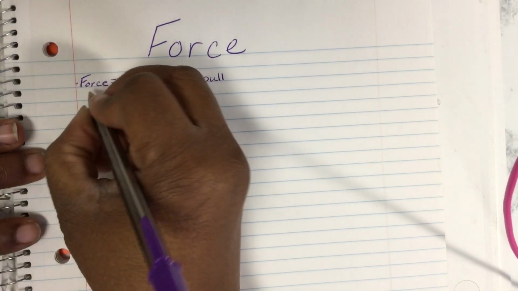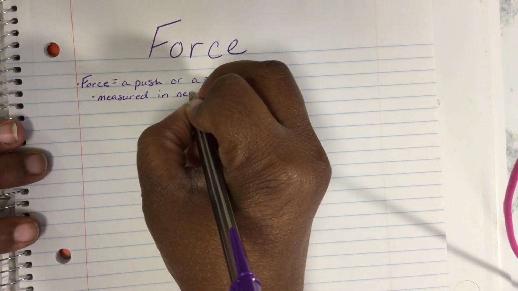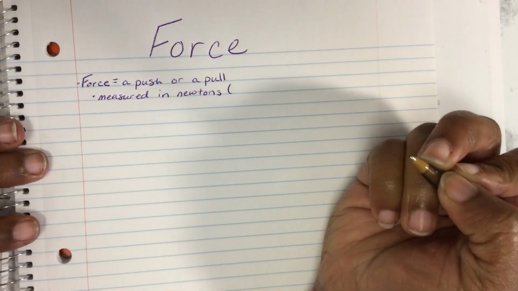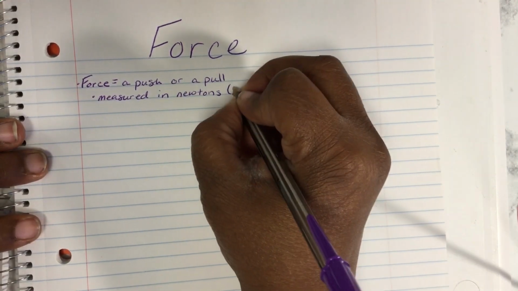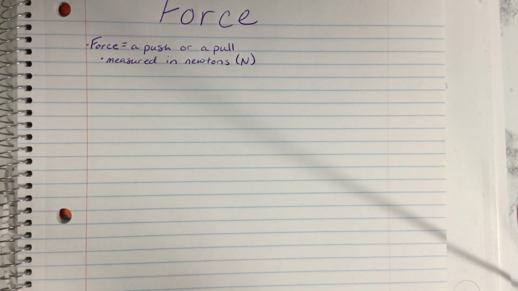We measure force in newtons. Sometimes those can be seen with just a capital N. And if you've heard the name Newton before, it's probably because of Sir Isaac Newton, who did a lot of work in discovering different types of forces and helping us to understand force in general.